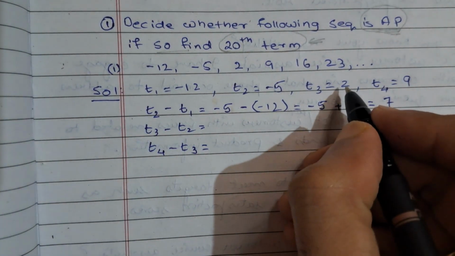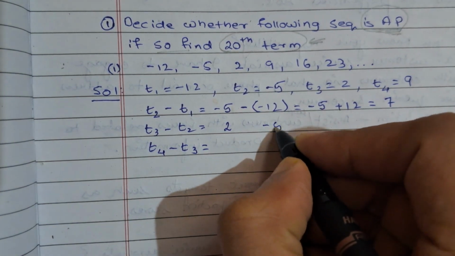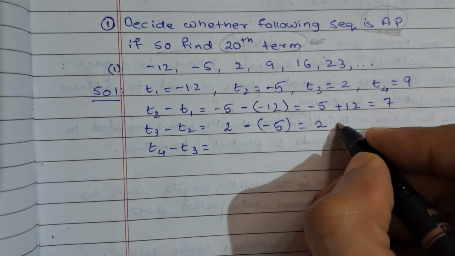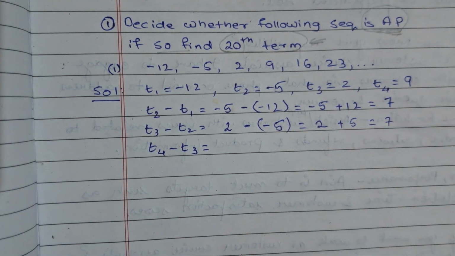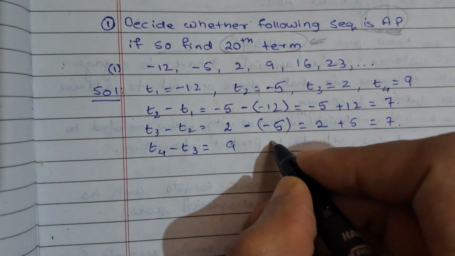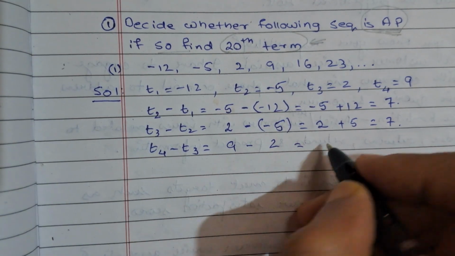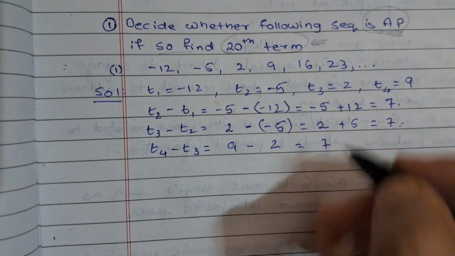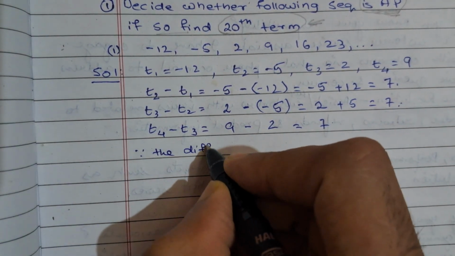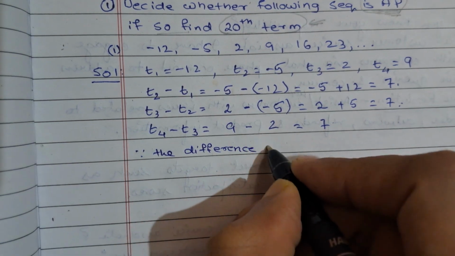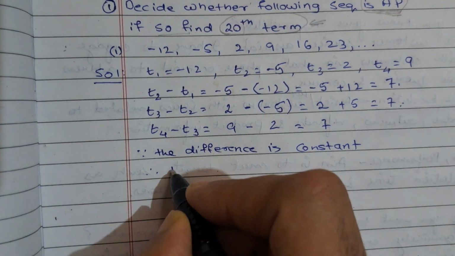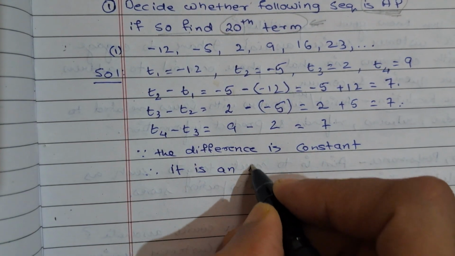Let me come to the next pair, that is this and this, 2 and minus 5, and put a minus in between. Put a bracket over here, then open this bracket to make it plus 5, and 2 plus 5 is again 7. Till now both the numbers are same. Let me just take the last pair, 9 and 2, and minus, so that will again give me 7. That means all the differences are same. So what I can say, since the difference is constant, therefore it is an AP.